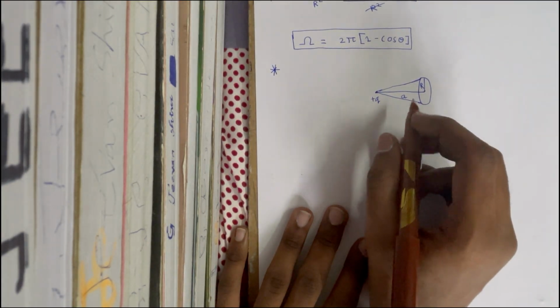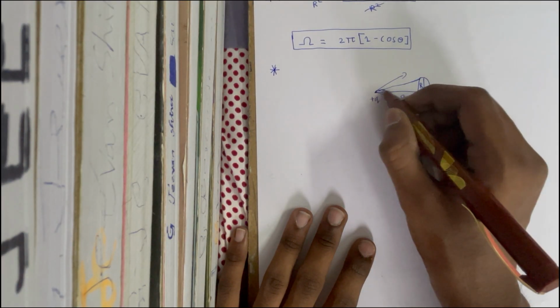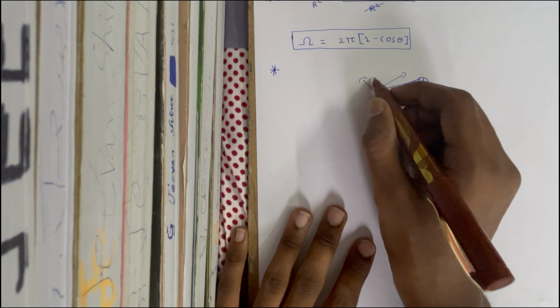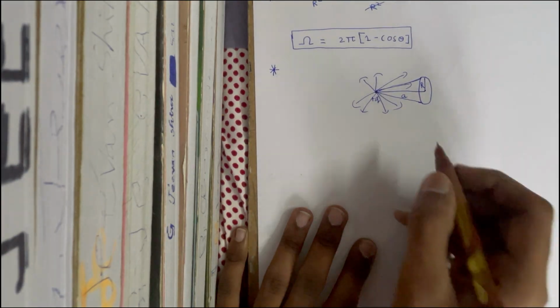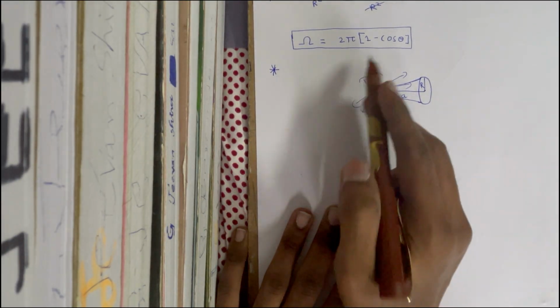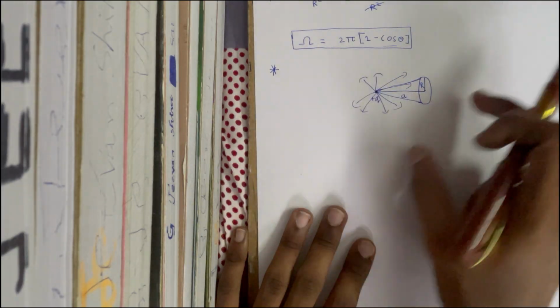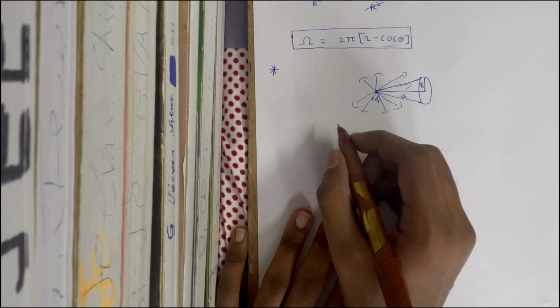So the electric field lines will be in all directions. So if we compute with this equation, through a spherical surface, the solid angle will be 4 pi.